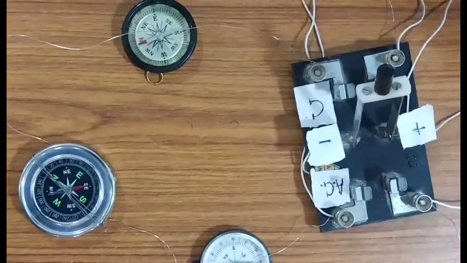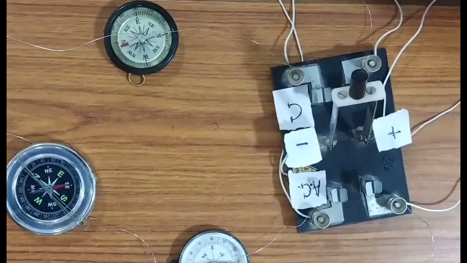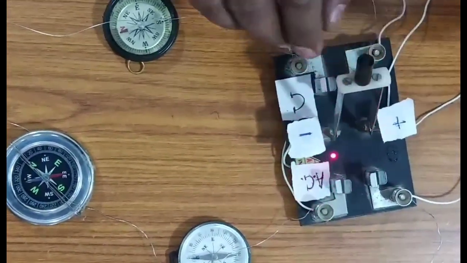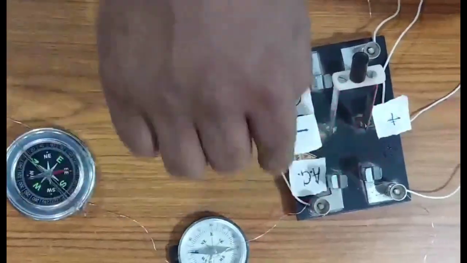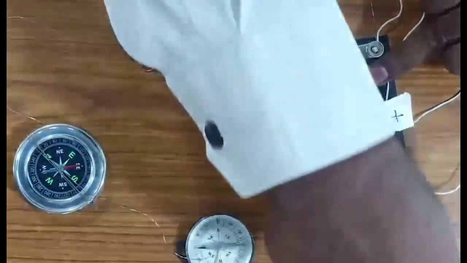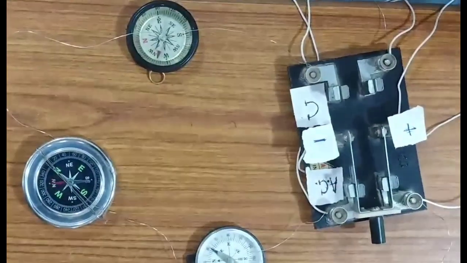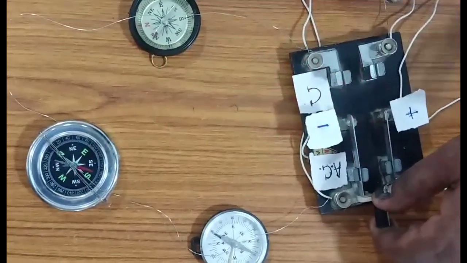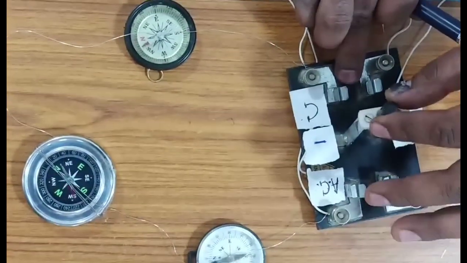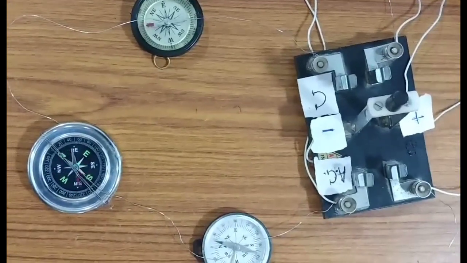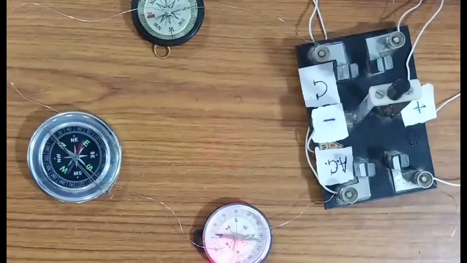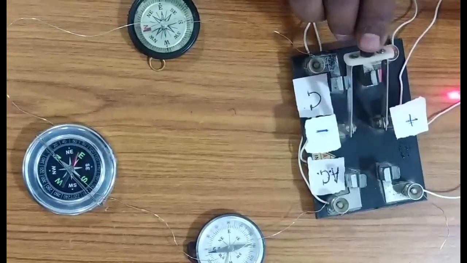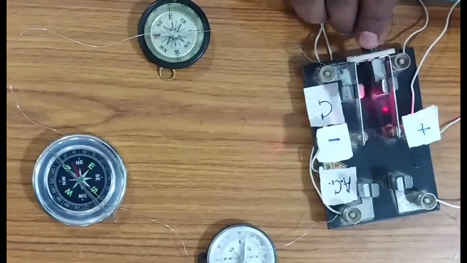Let us now study what will happen when I apply the current in the anti-clockwise direction. This is the anti-clockwise current I am flowing, making the current move in this way. Carefully observe the direction of deflection of the needle here. Now, when I reverse this and make the current move in the clockwise direction, again notice the direction of the compass needle here.